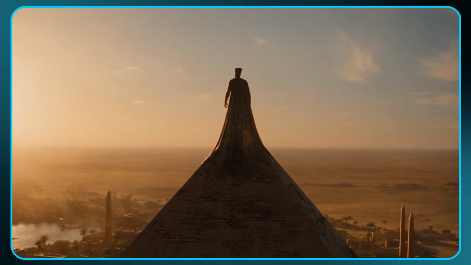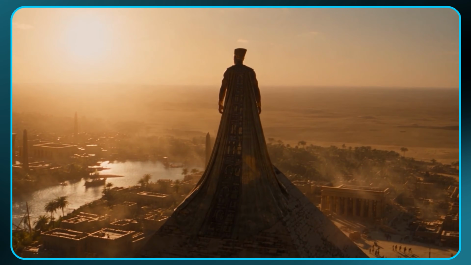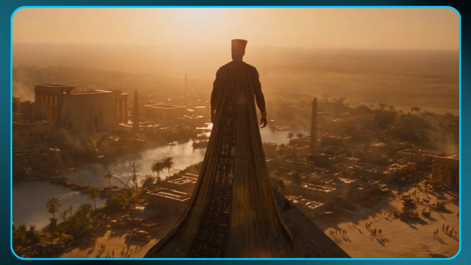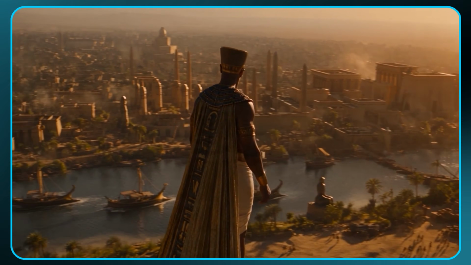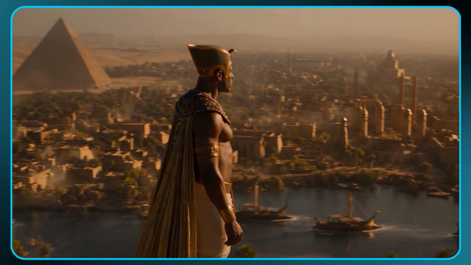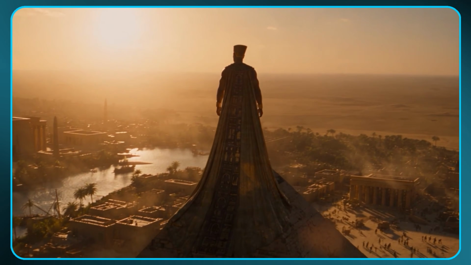So I ran a second test with a much more complicated scene. I started with a powerful pharaoh standing on top of the Great Pyramid, overlooking a massive ancient Egyptian city during golden hour. There were a lot of elements in this shot that needed to remain consistent: the character, the camera movement, the lighting, the composition, and the highly detailed historical environment.